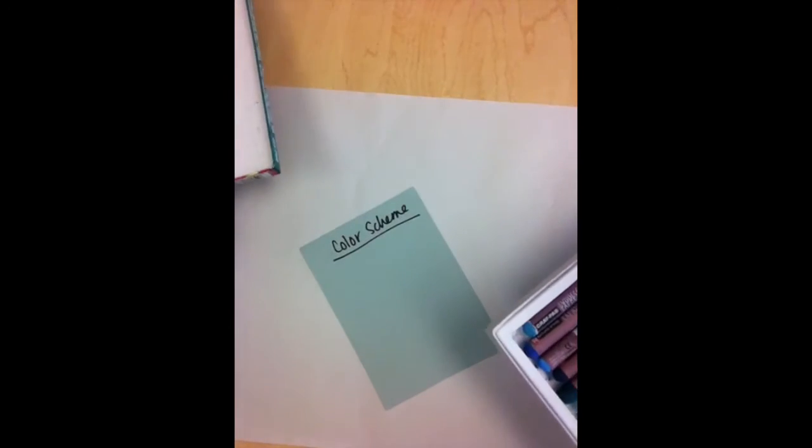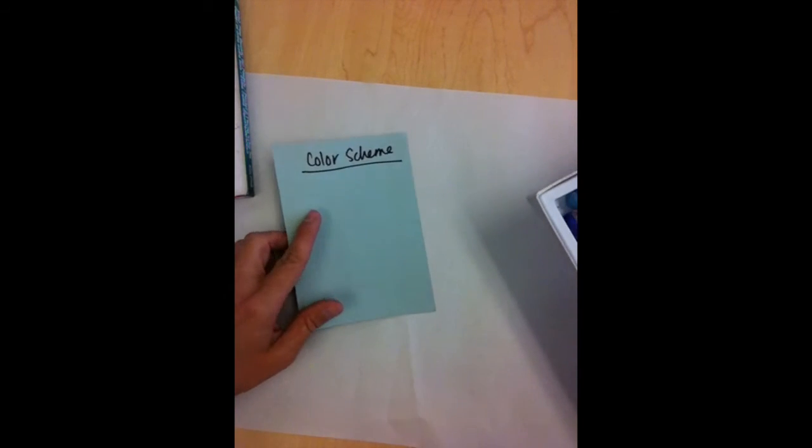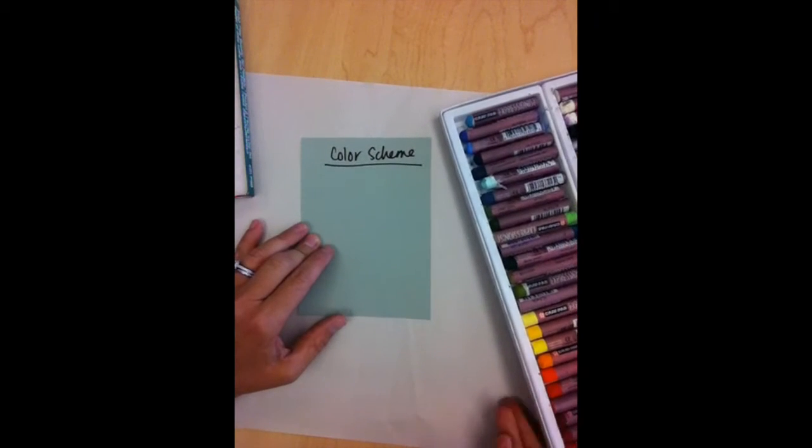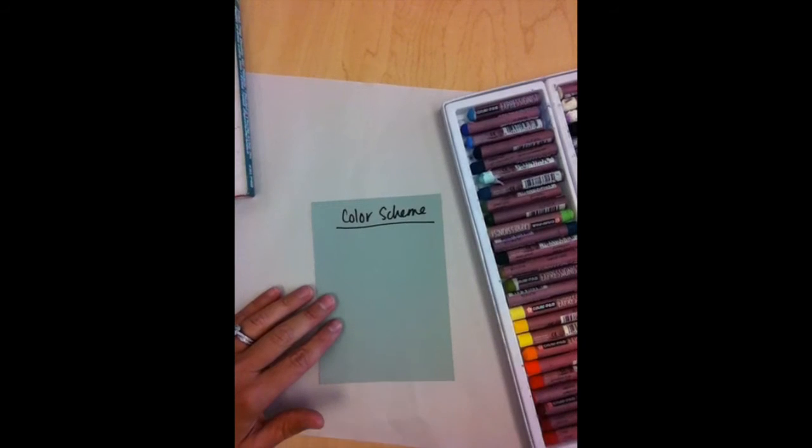Alright, so here's what you need for your color scheme. You need the pastels. And this is how I get started. You might notice I'm working on a sheet of this newsprint paper. This is really thin paper. You need to get a sheet of that because the pastels are really hard to get off the tables. Okay, so I've got my set of colors here and I need to decide which ones I want to use.